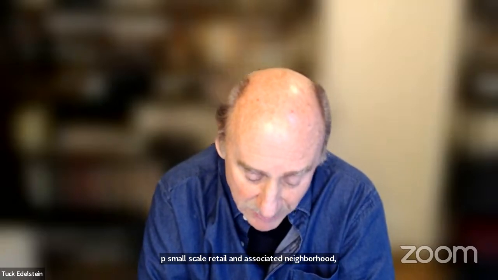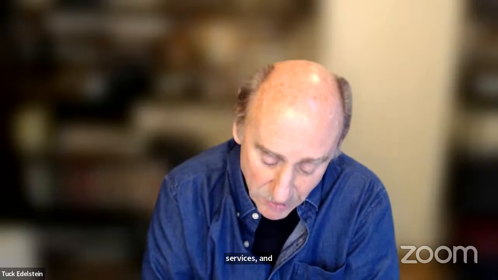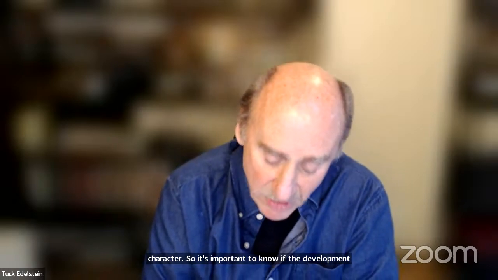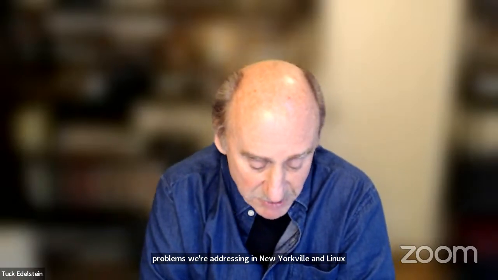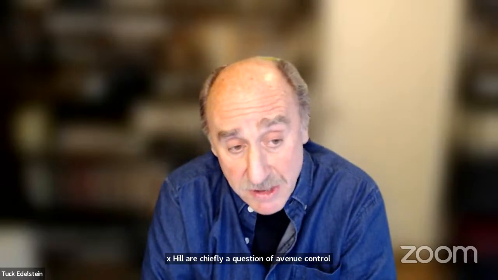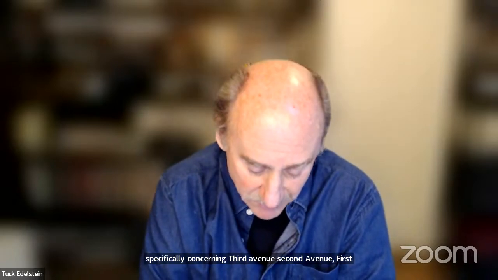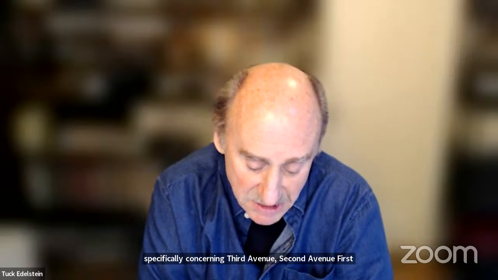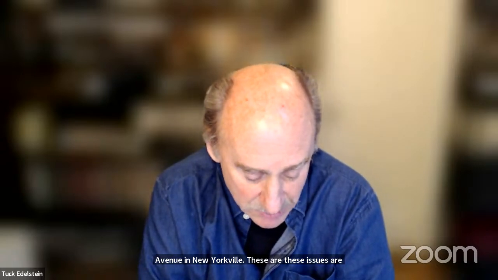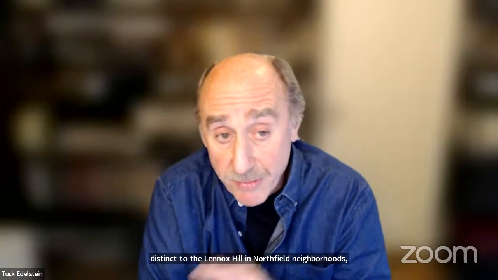So it's important to note that the development problems we're addressing in Yorkville and Lenox Hill are chiefly a question of avenue control, specifically concerning Third Avenue, Second Avenue, First Avenue, and Yorkville. These issues are distinct to the Lenox Hill and Yorkville neighborhoods, and they're separate from the larger Upper East Side.